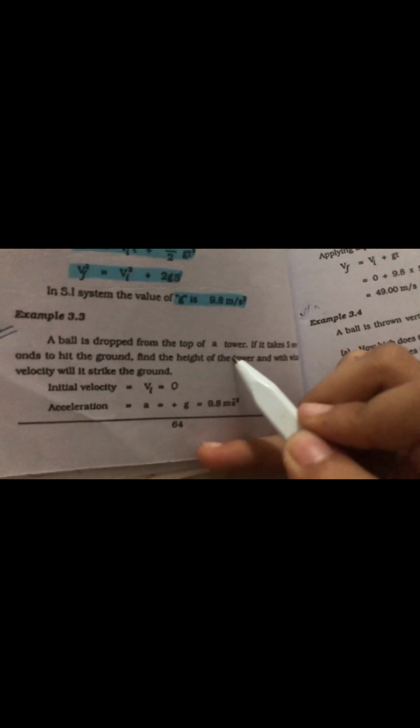Now we will see some numericals of the motion under gravity. Here you will see the question. The question is: a ball is dropped from the top of a tower.